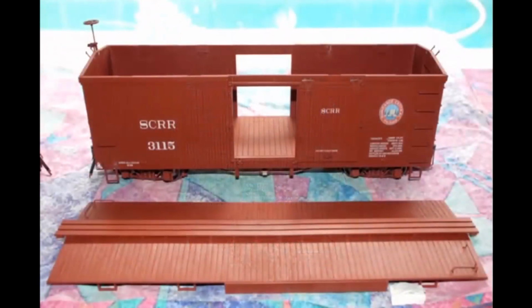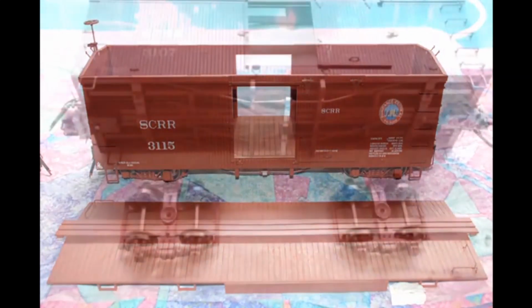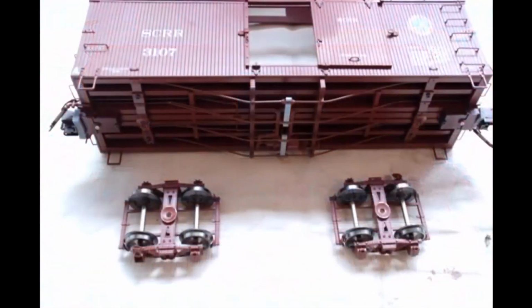Another advantage of the Bachmann car is that the roof can be removed easily. This is great for weathering, but also for use as a trailing sound or battery car. Here you can see we removed the trucks to allow us to weather the trucks separately from the body of the car. The trucks are easier to weather when they're removed, and you can do a more complete job when you work on them separately.